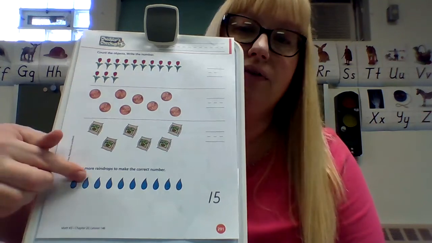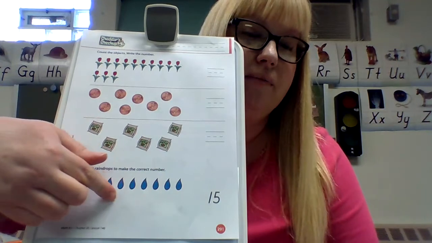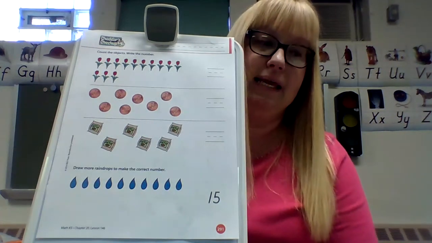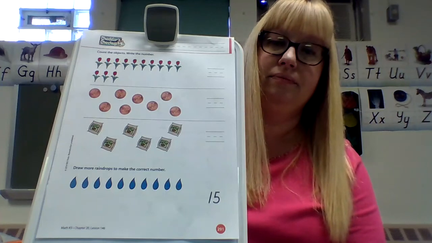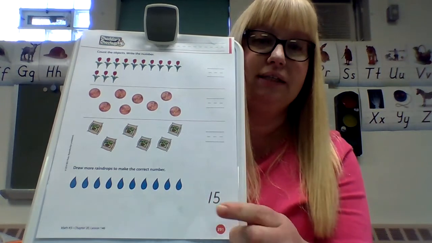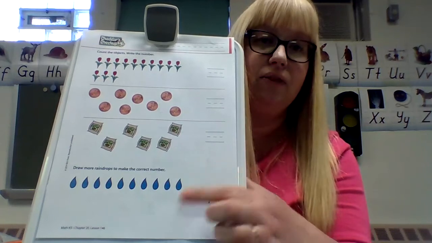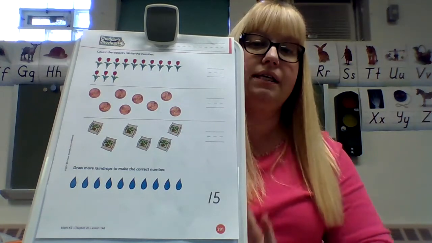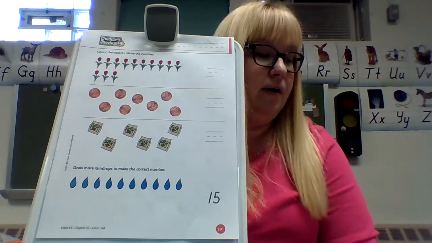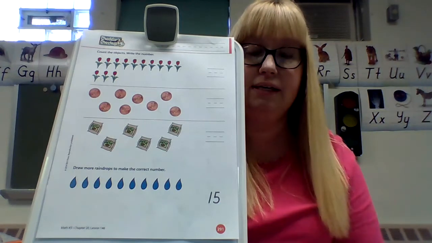Okay, so you should have counted all these. Count all the way to the end here, and then draw me some to make it be 15. Okay, after you're done drawing, just to make sure you didn't draw too many, count all of the raindrops. Count these and the ones you've drawn all together just to double check, because maybe you drew too many and you get a different number.